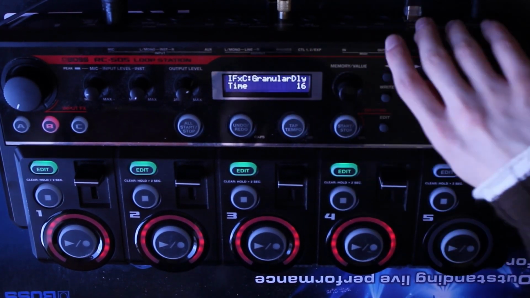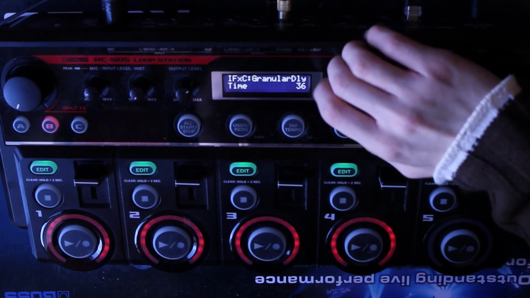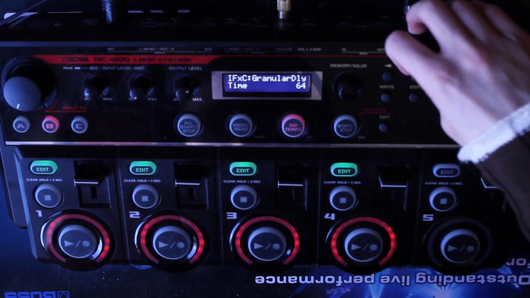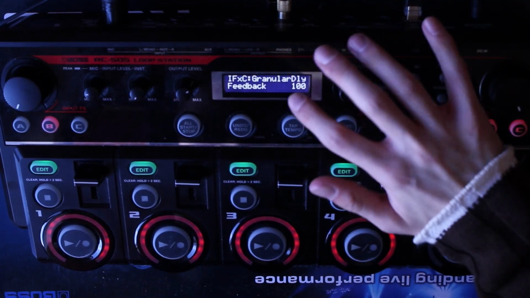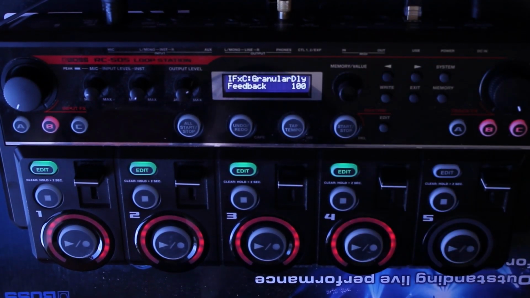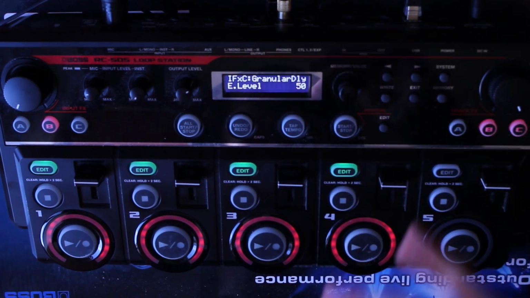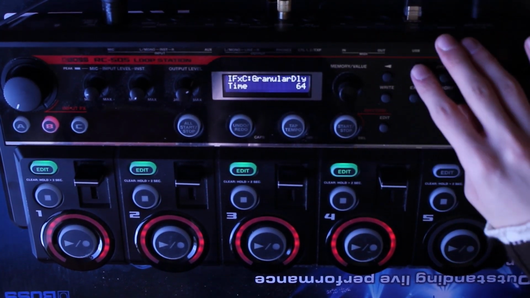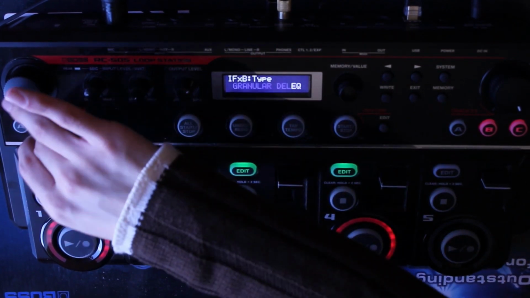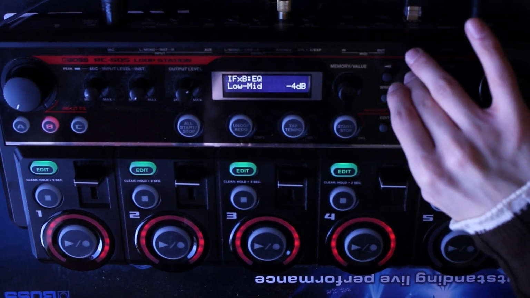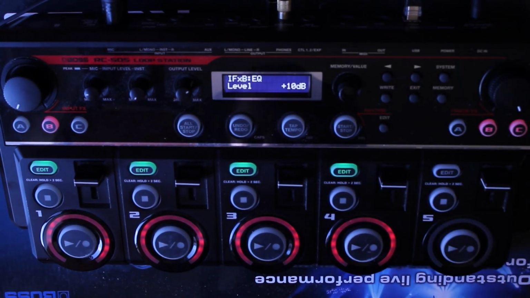We are going to put the time at 64, feedback 100, which means that you will have infinity sustain of sound. Effect level is also 50. So like this. Usually here I put the lows at +3 around there. The other ones are the same.